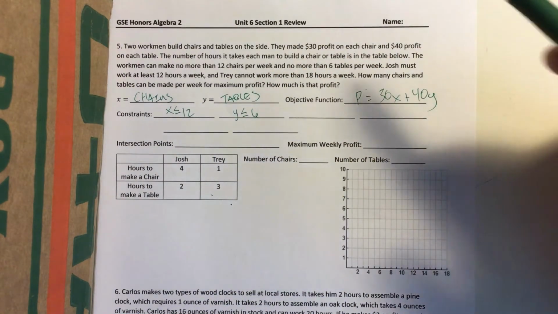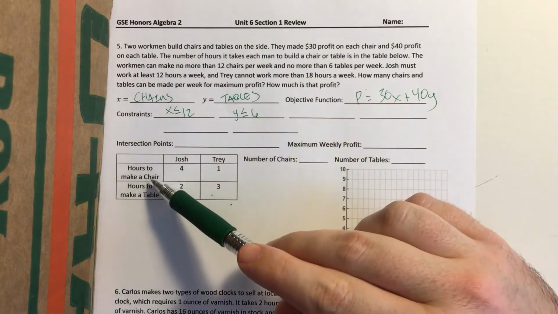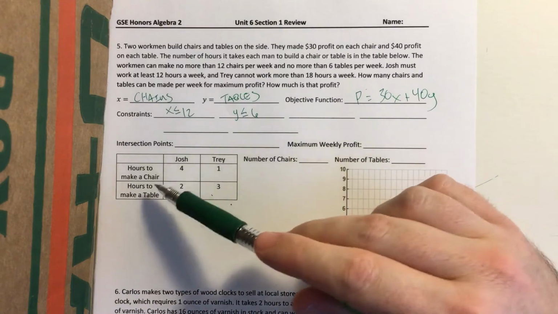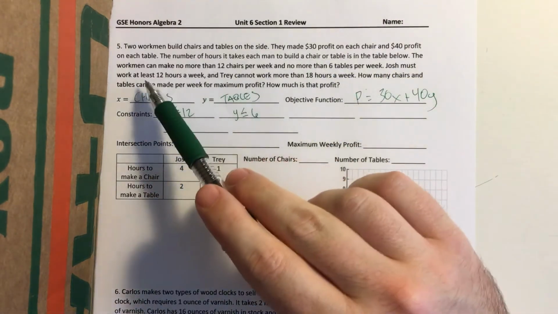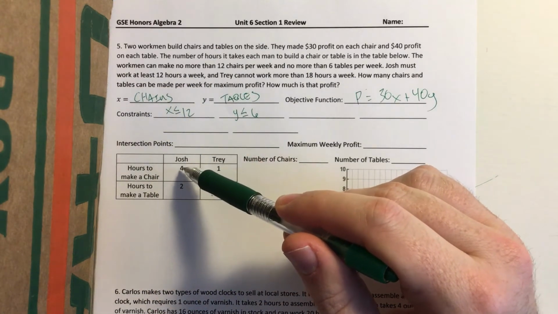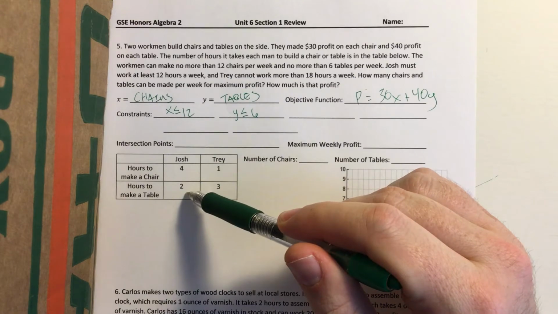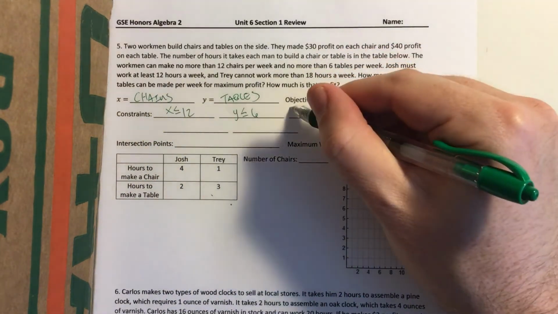All right, and now to use this confusing table. It's giving us the hours to make a chair for Josh and Trey and the hours to make a table for Josh and Trey. And it tells us Josh must work at least 12 hours a week. So if it takes Josh 4 hours to make a chair and 2 hours to make a table, and he has to work at least 12 hours a week, we're going to set up a function that looks like this.